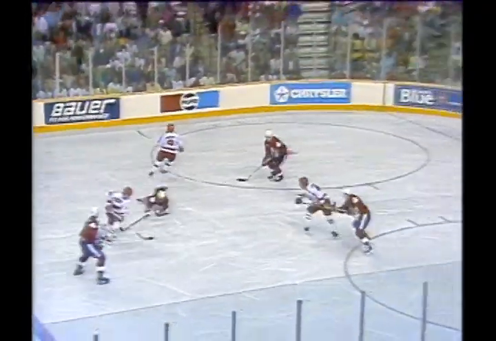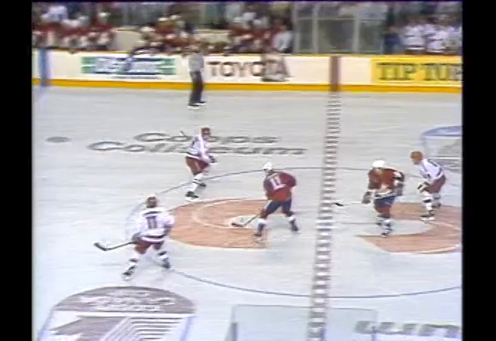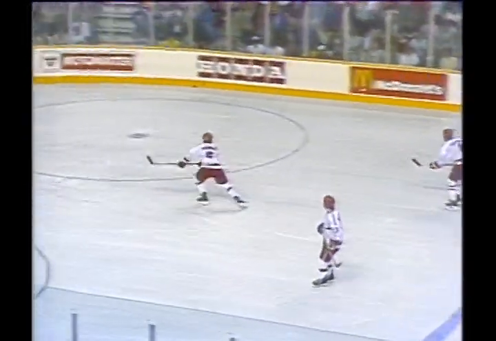But the Soviets are there and come to center. Here's Krutov getting the return pass, leaving it for Makarov. Checked from behind by Anderson. Back comes Gartner. Gartner to Messier. He tips it in. Canada change on the fly.